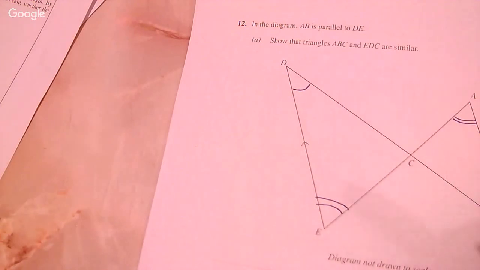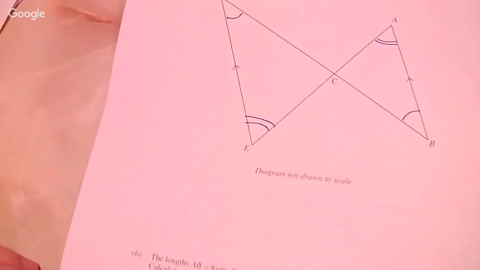It says show that they're similar. Oh, I think I've done that. So I've shown that by doing the angles. Okay, so I've not looked at this paper before, to try and put you in the same position as you, what it's like when you first see a question.